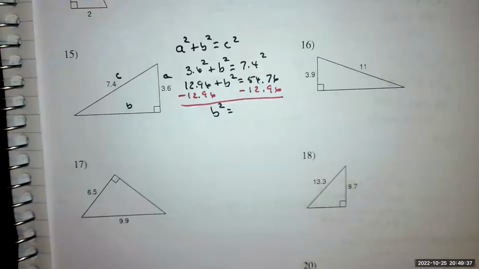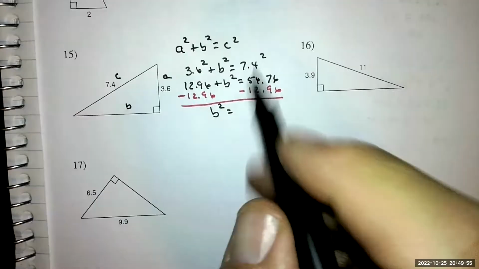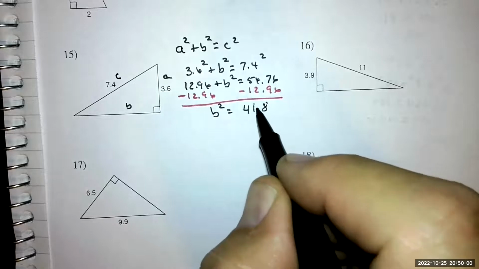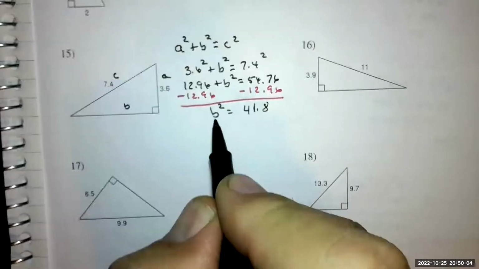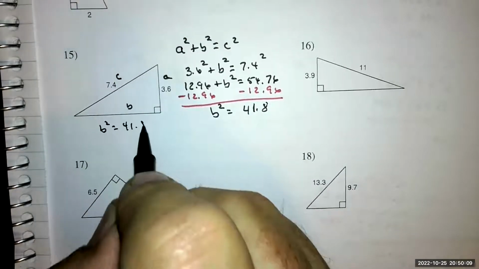All right. And like I said, use a calculator. I wouldn't hesitate using it myself. And I'm just subtracting these two. All right. I got b squared equals 41.8. Now I've got to find the square root, because remember, it's still the same. See that square root there? So I got b squared equals 41.8.